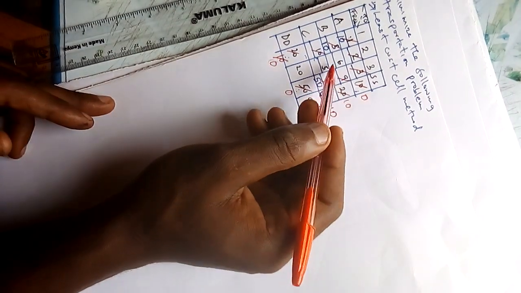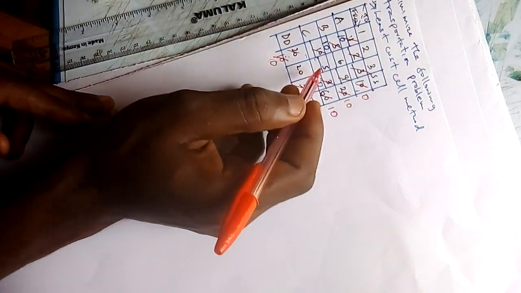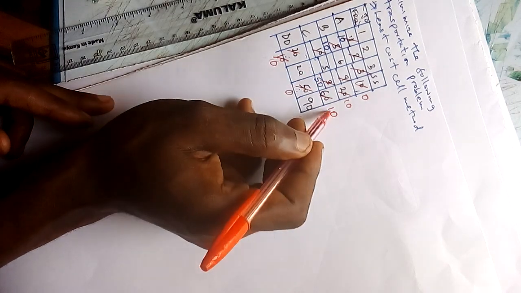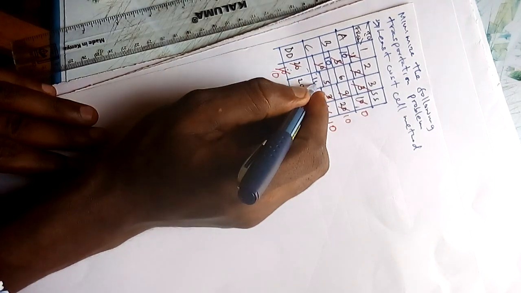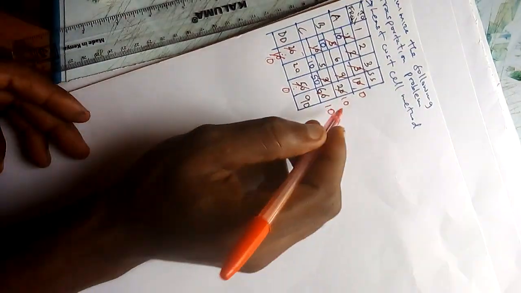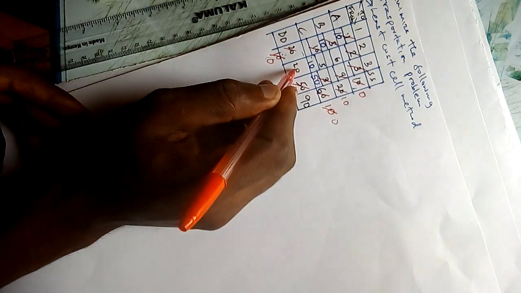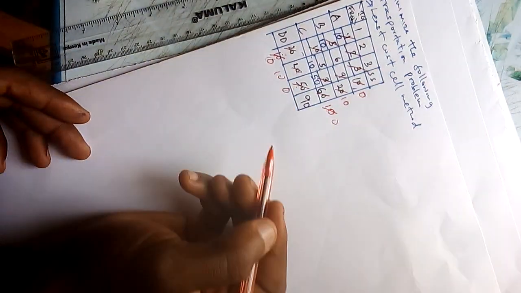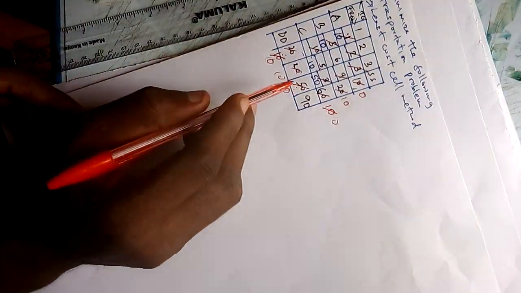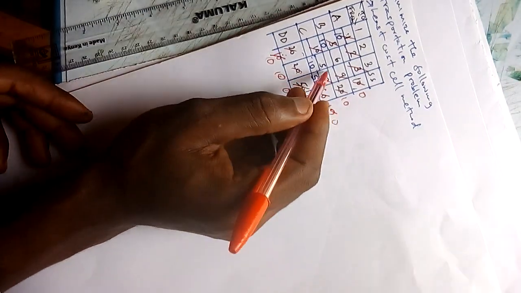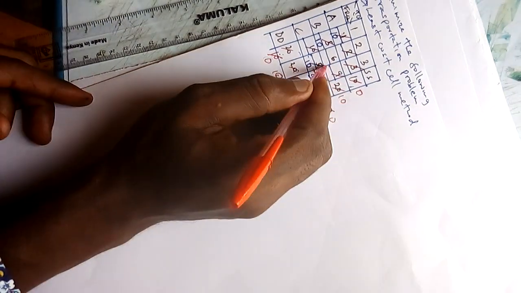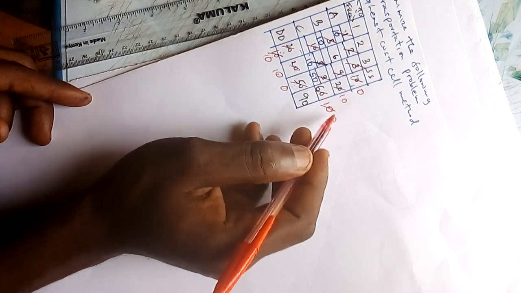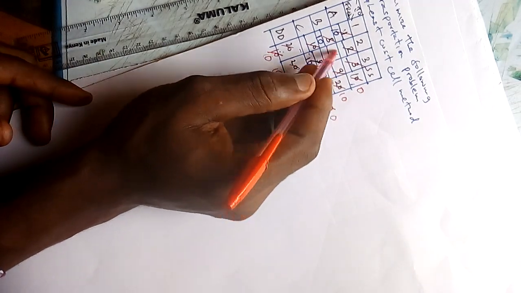Then I'm remaining with 6 and 5. So the least is 5. So the least unit among the supply and the demand is 10. So I allocate 10 here. So 10 minus 10 will be 0. Then 20 minus 10 will be 10. Like that. So if you look at this, we are going to delete this 5. So this 5 will go because of this 0 here. So we are remaining with one number here, 6.